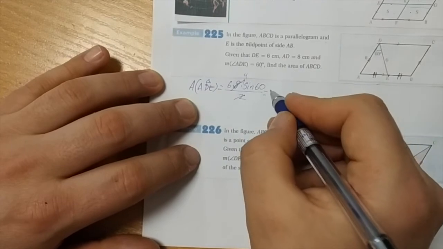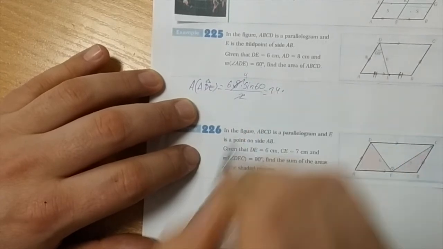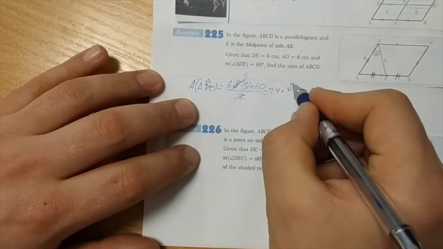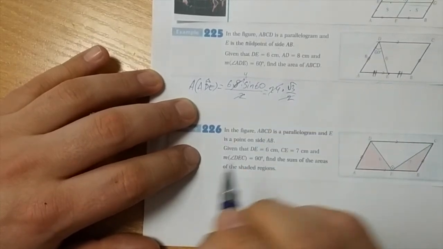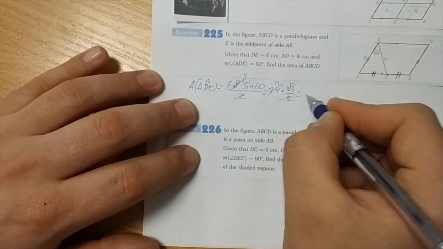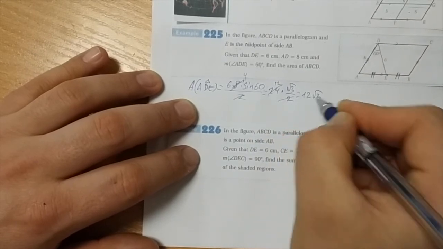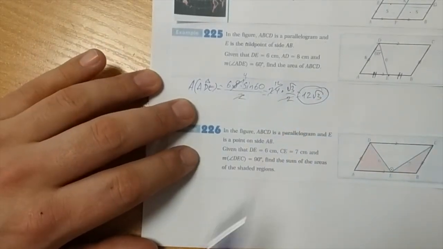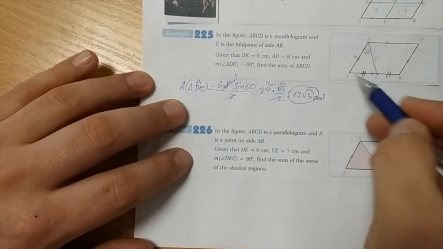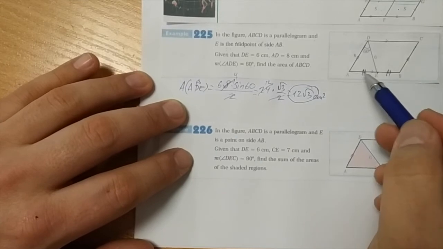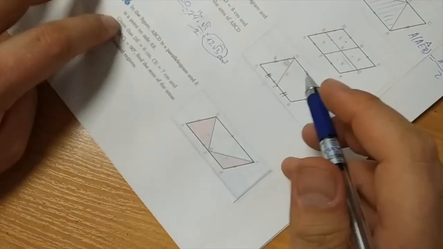4 times 6 will be 24 times sine 60, which is square root of 3 over 2. 2 and 24 will be cancelled again. It will have 12. 12 square root of 3. See? We have found the area of this given what? Triangle.